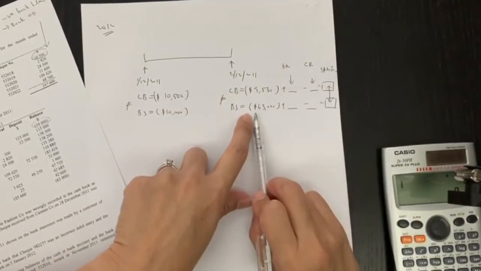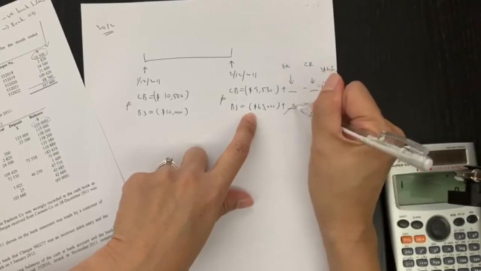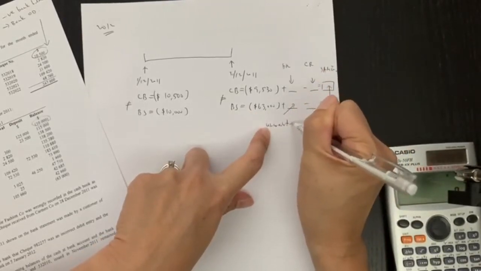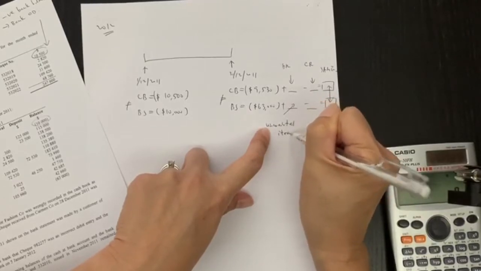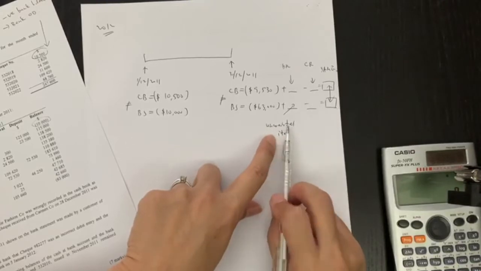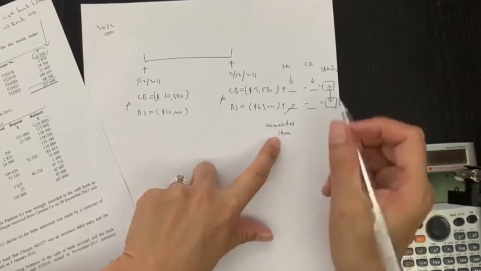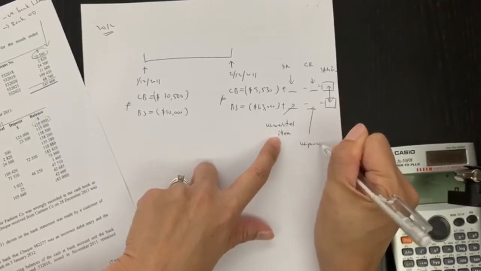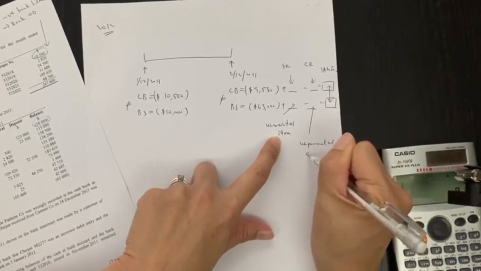And here, if you start with this figure, remember, what do we add? We add uncredited items, because it means we will have more money in the bank, however, which is not done in the bank statement. And the opposite to that is minus unpresented cheques.